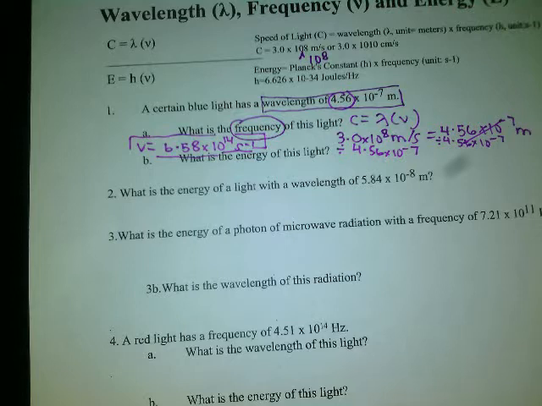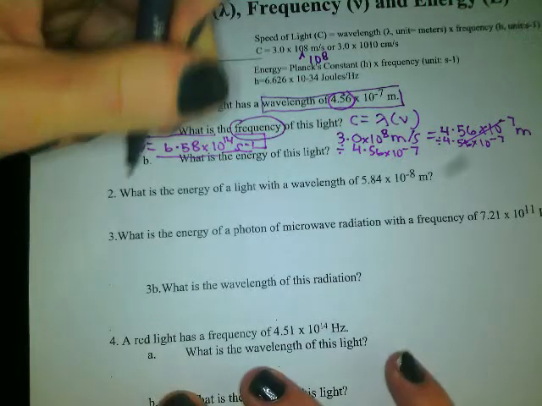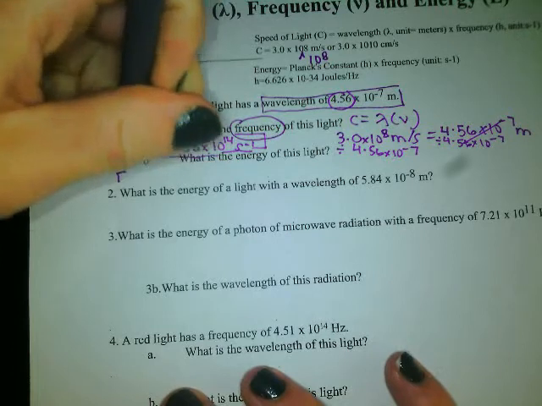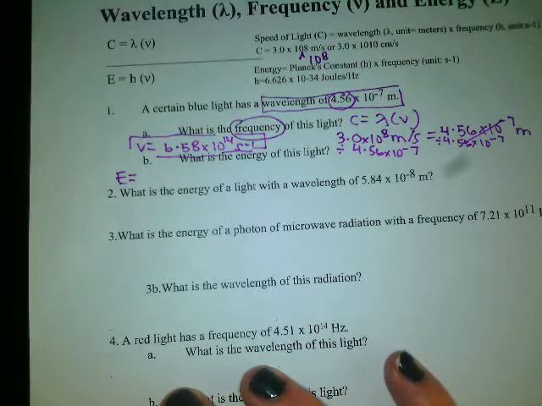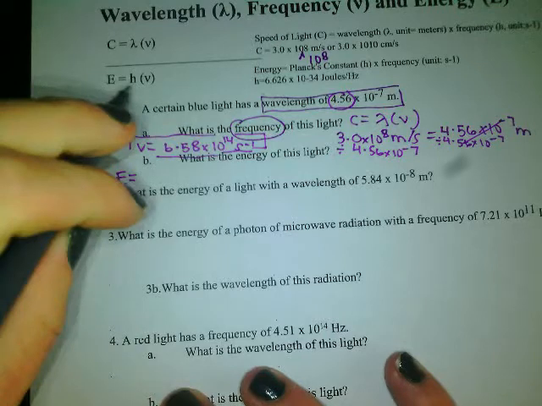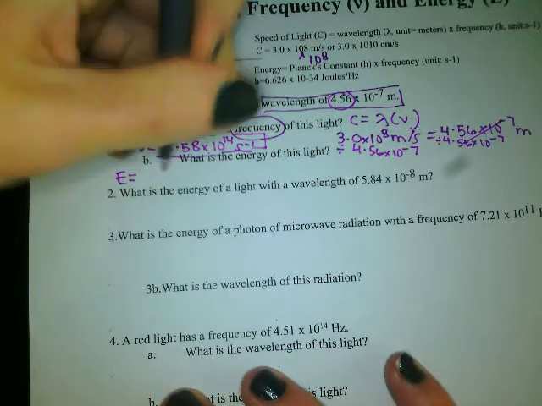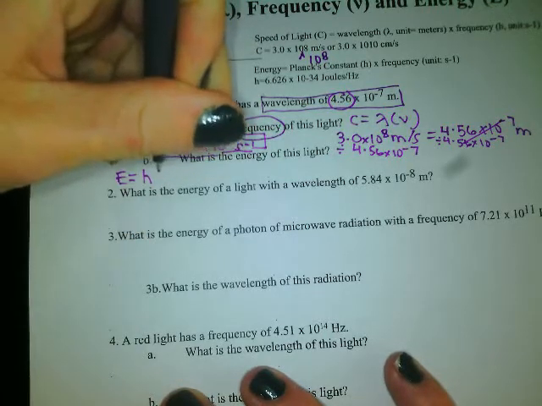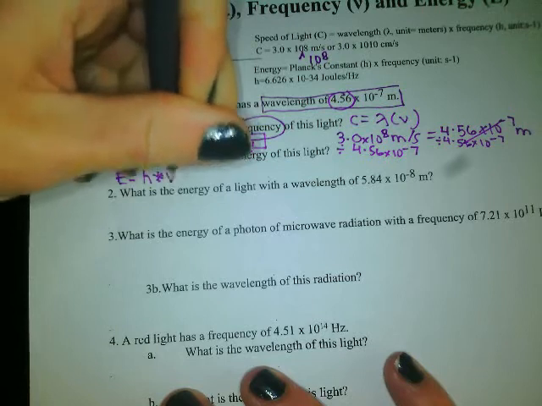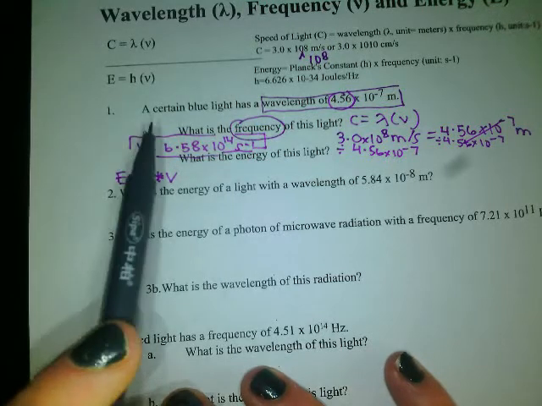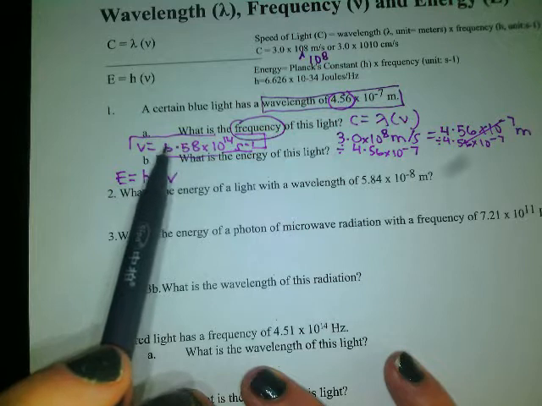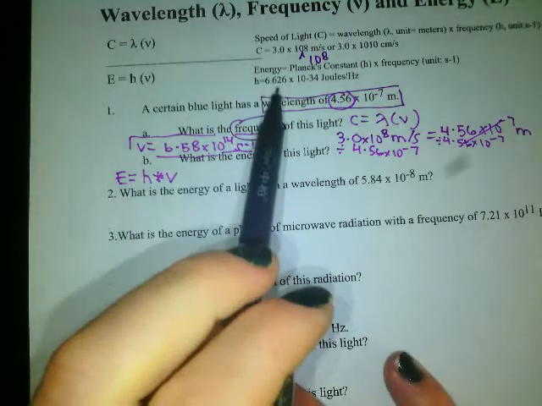So I'm going to say E is equal to H times V. We just solved for V, so V is right here, and H is a constant. There's H. It's Planck's constant. Once again, this should be a superscript, so that should be times 10 to the negative 34 power.